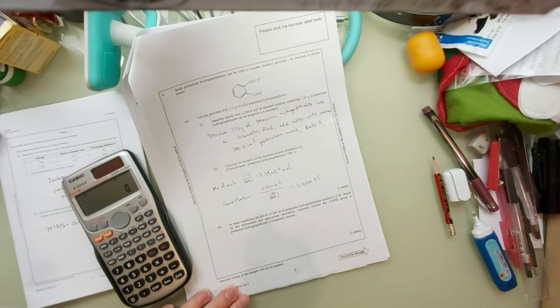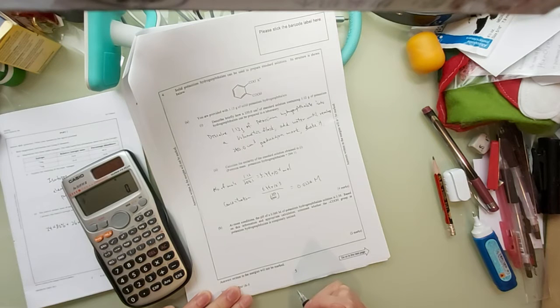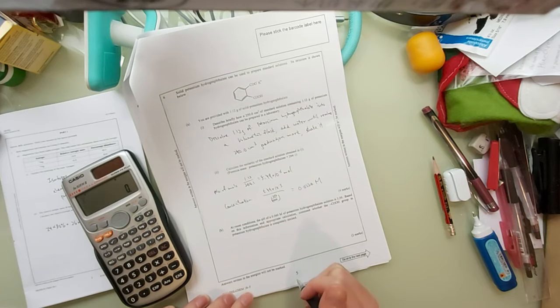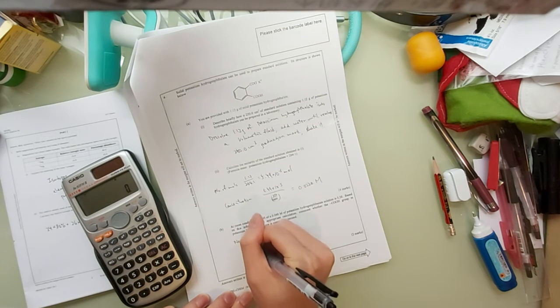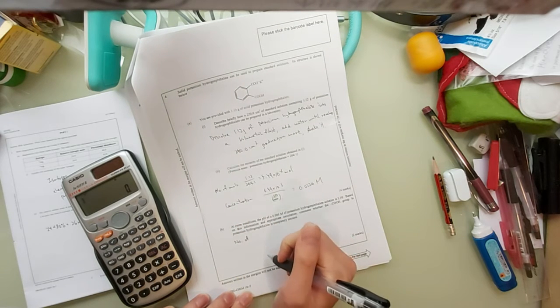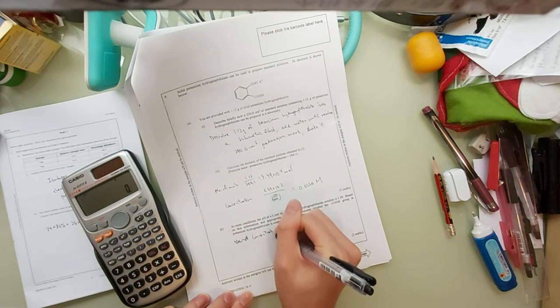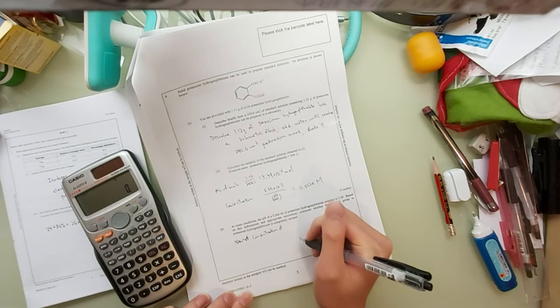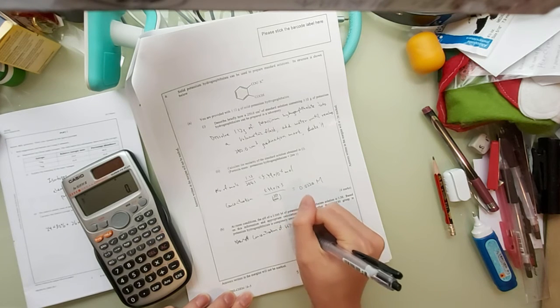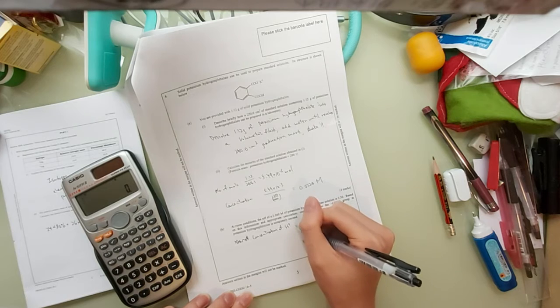So I think what we need to do is, I guess I need to find the number of... Wait, no, the concentration of hydrogen ions, right?